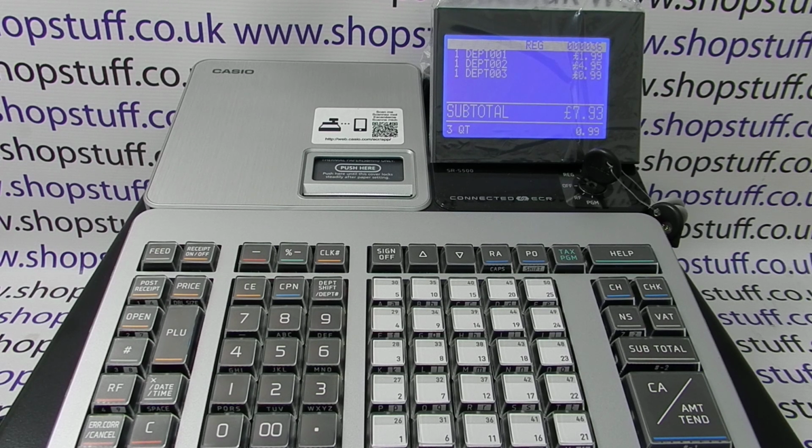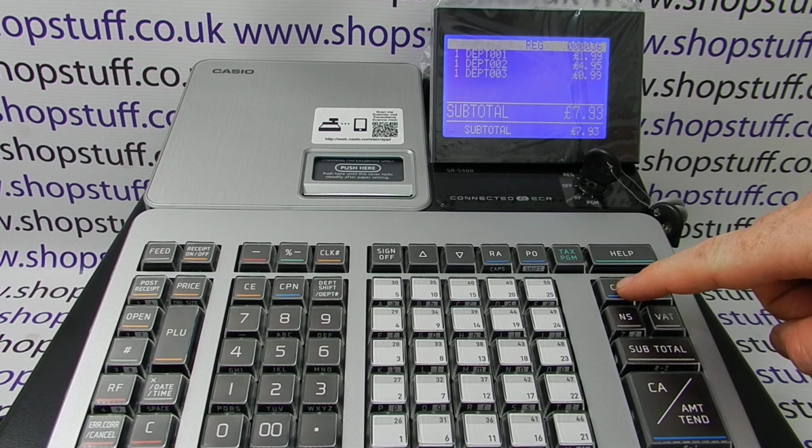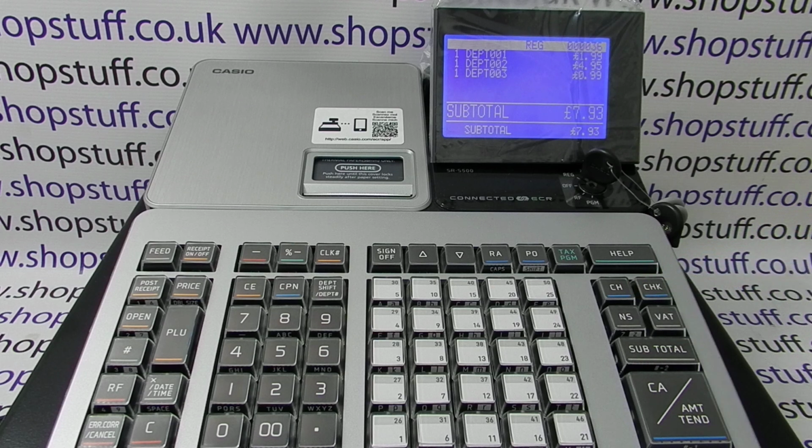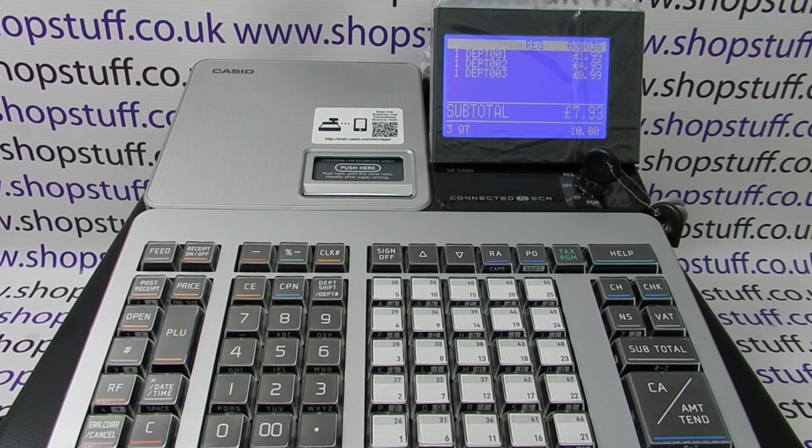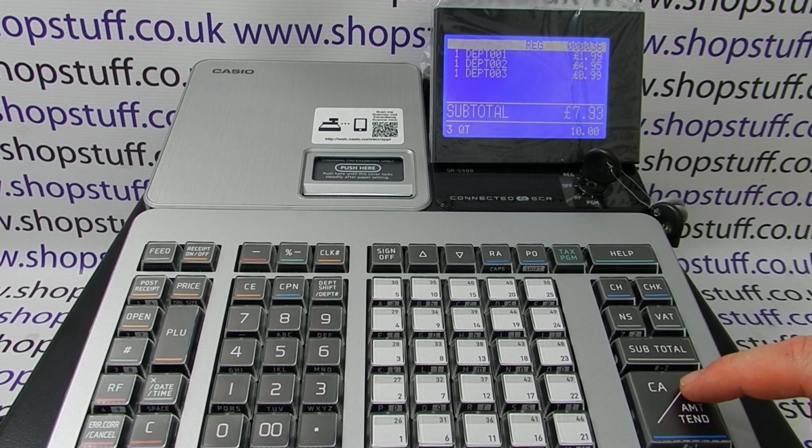Once you've entered all your items, you can simply press subtotal, and then depending on how the customer's paying, you've got a choice of tender buttons on the machine. If they're paying by card, you'd simply press the CH button here, and that would cash off the transaction for a card payment. If they're paying by cash and they hand over a £10 note, you type in 1000 and then hit the cash amount 10 key.